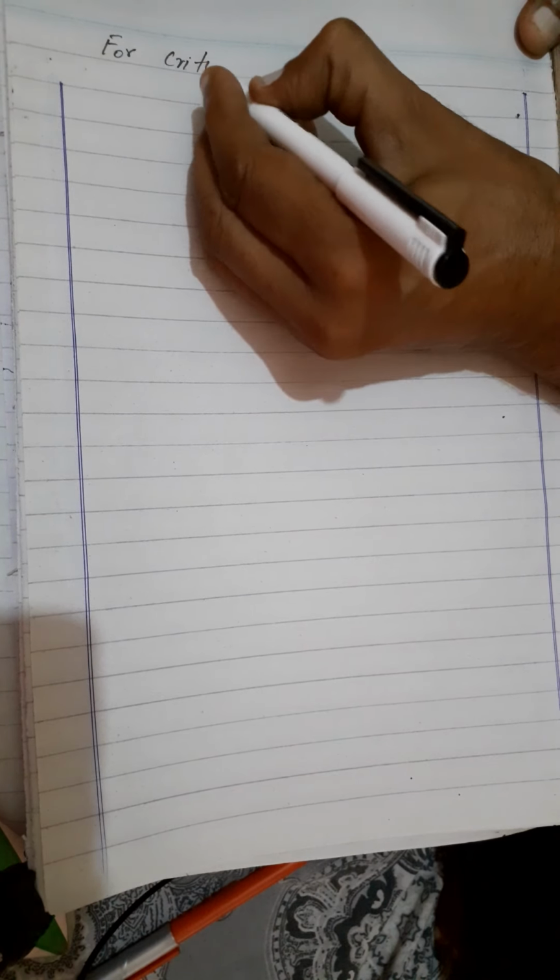Therefore, partial pi by partial x equal to 0 implies that 12 minus 4x minus y equals 0. This is our first equation.